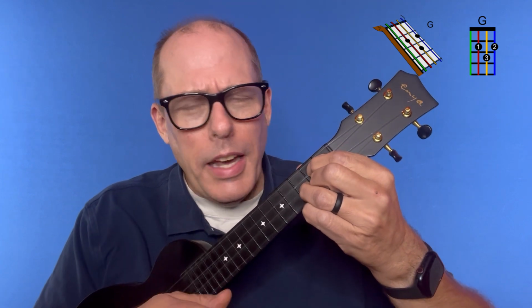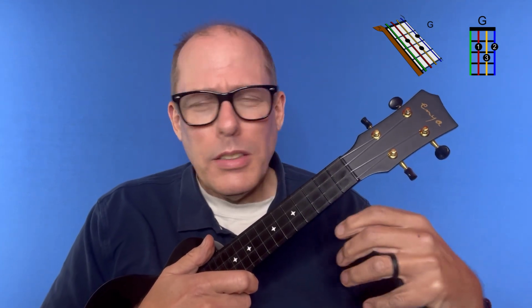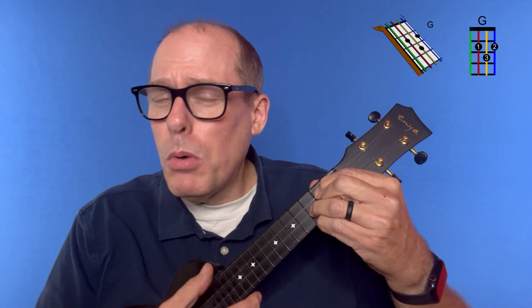So yeah, just some thoughts on the G chord if it's hard for you, some ways to make that easier. And remember, someday this will become the second most used chord that you use in all of your playing, and it won't seem hard at all. You'll be like, oh yeah, G chord, boom, and you'll have it. And it isn't very long before that happens.